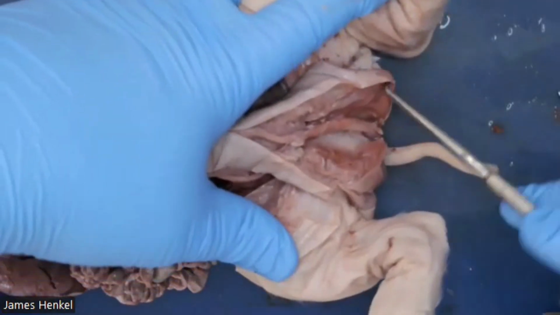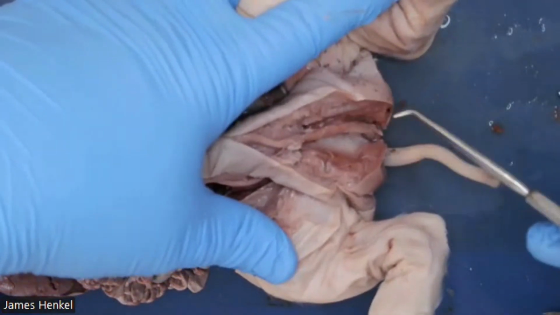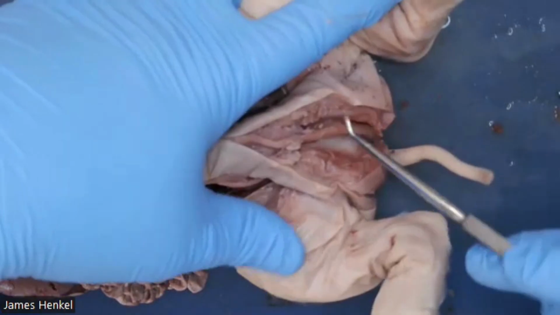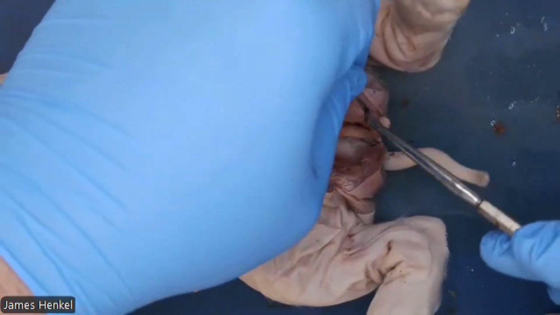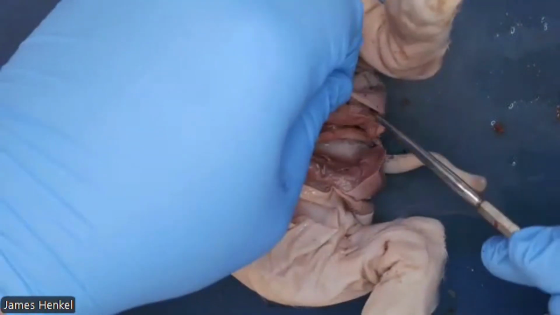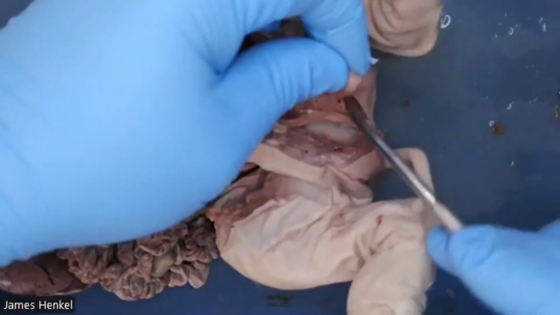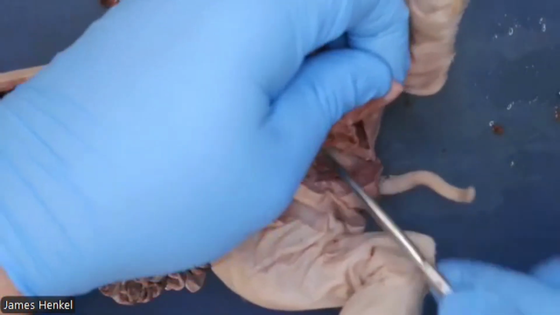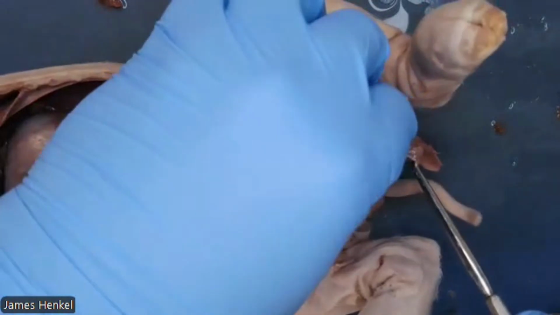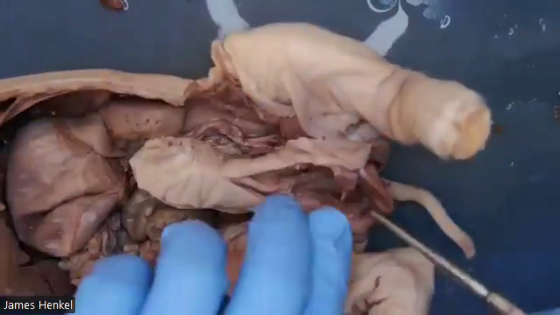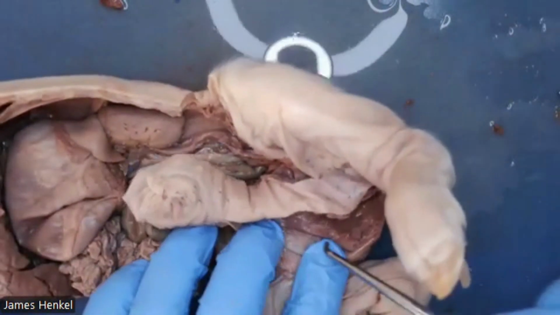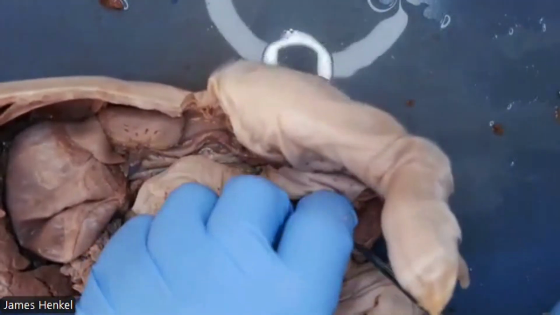And if I use the blunt probe, I can kind of tease them out because they are somewhat separate. It has connective tissue that is sometimes tough, but you can actually pull out that entire scrotal sac. Don't disconnect it, but you can pull it out from the surrounding tissue. And here's the other one right here.